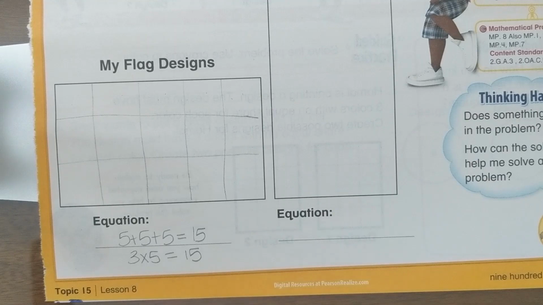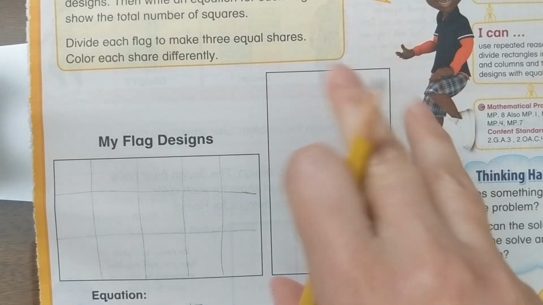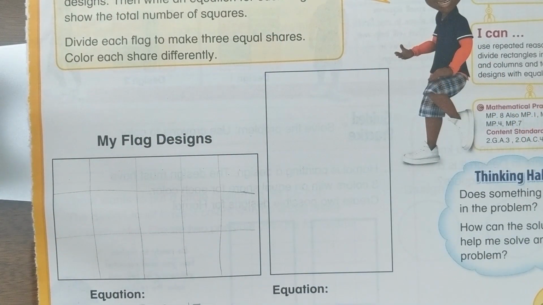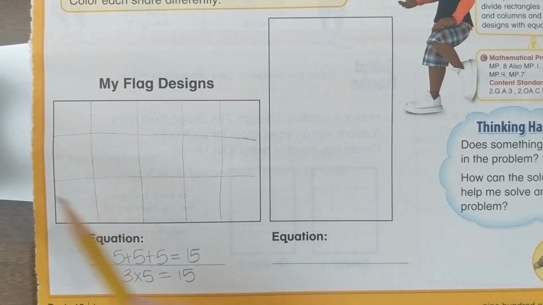Okay, now we need to do the same thing on this side. So we can think about just taking this flag and turning it sideways to still have our 15 boxes. So instead of adding 5 plus 5 plus 5, now let's go the opposite way and let's add 3 plus 3 plus 3 plus 3 plus 3.